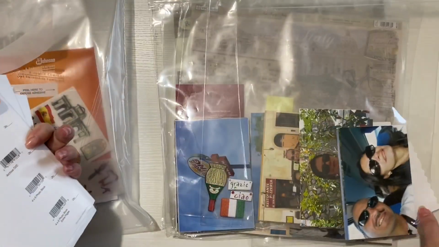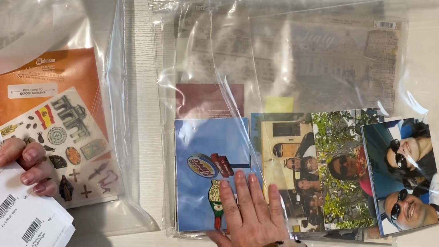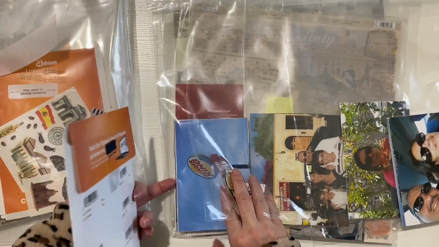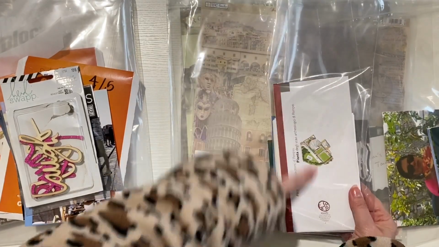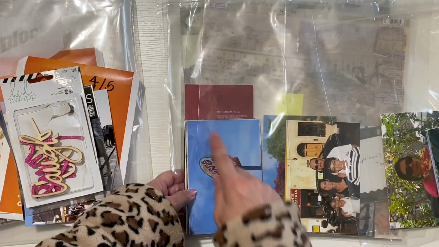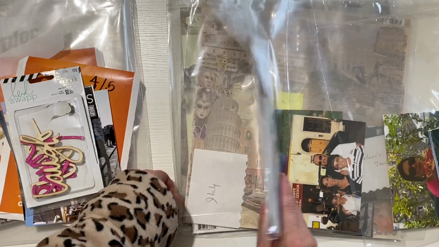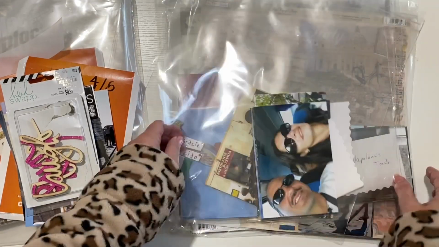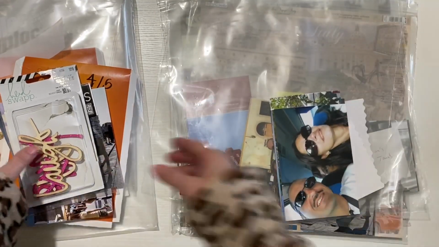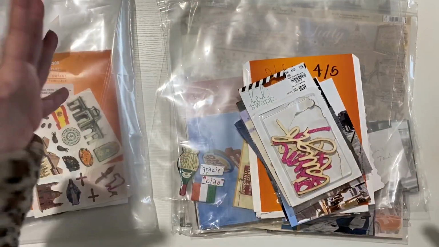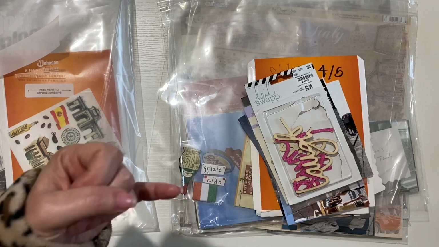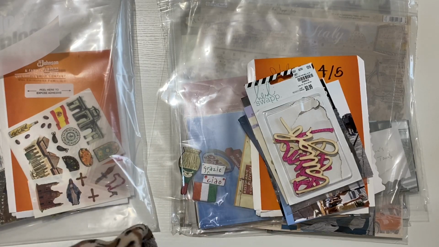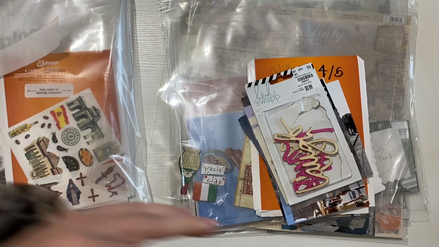Some of them have specific embellishments that I want to use with those pictures. For some of them I have the memorabilia, because I like to cut up my memorabilia and use it as embellishment. So I'm going to put all of this in another bag, and when I'm ready to work with Italy, then I can go through each one and add papers and maybe add embellishments, or just do one page at a time.